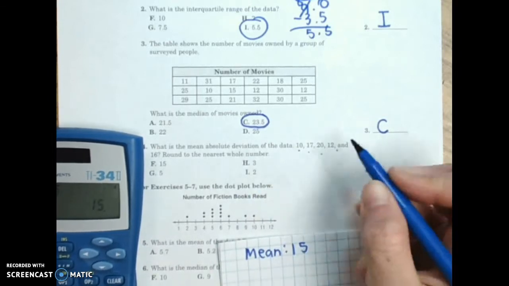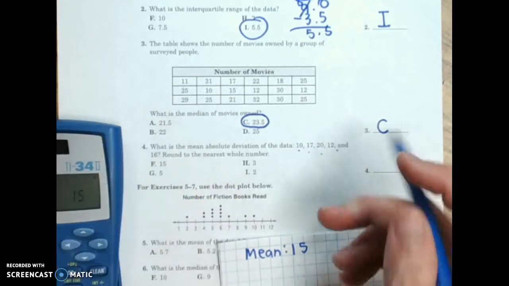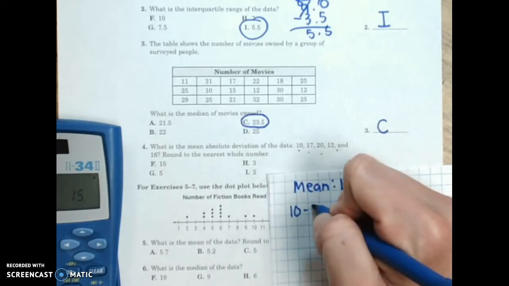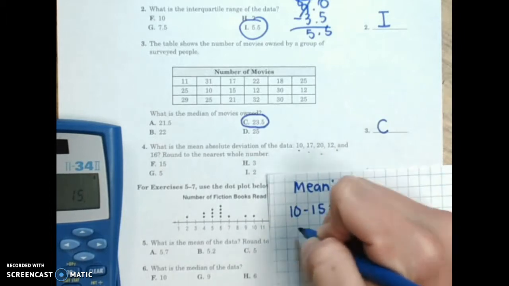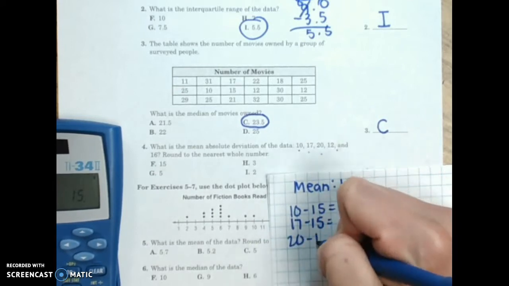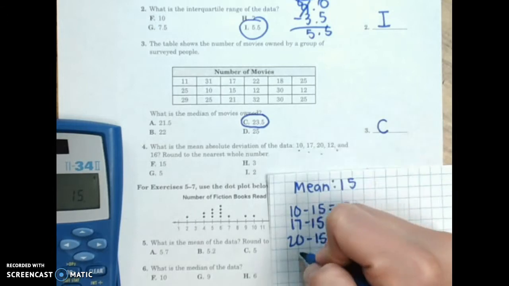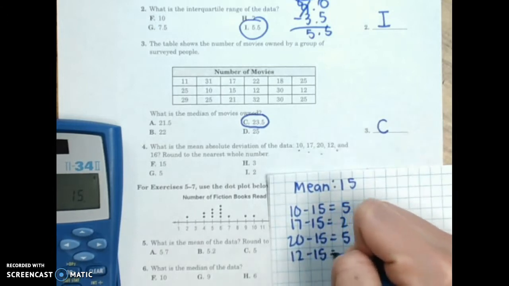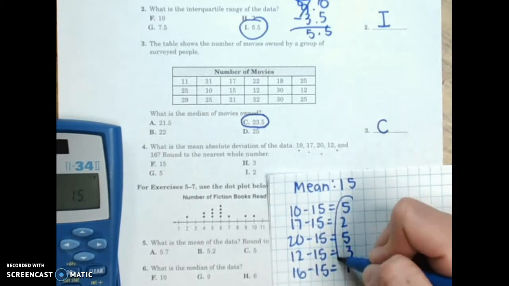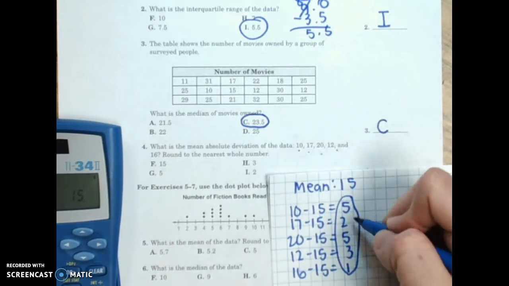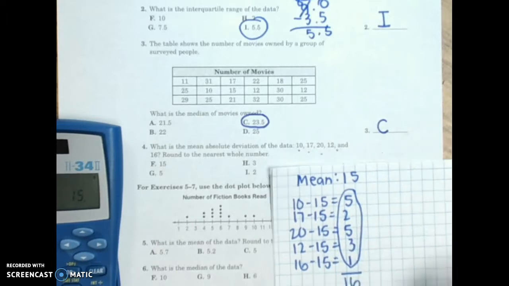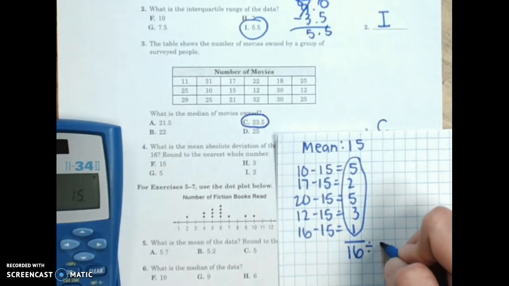is 15. Now we're going to take those 5 numbers and we're going to subtract it by 15. And as we're doing this, you need to remember that it's the absolute value of those numbers, so it's always going to come out positive. So we're going to add those numbers up. So we have 10, 11, 12, 13, 14, 15, 16. And there's 5 of them, so 16 divided by 5.